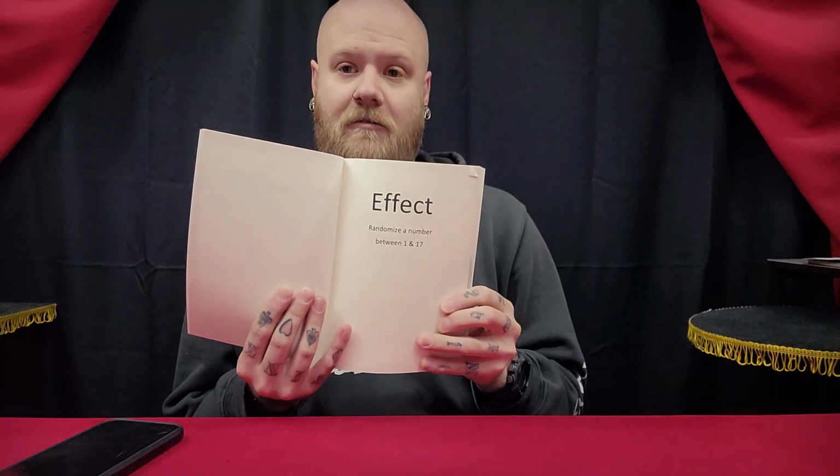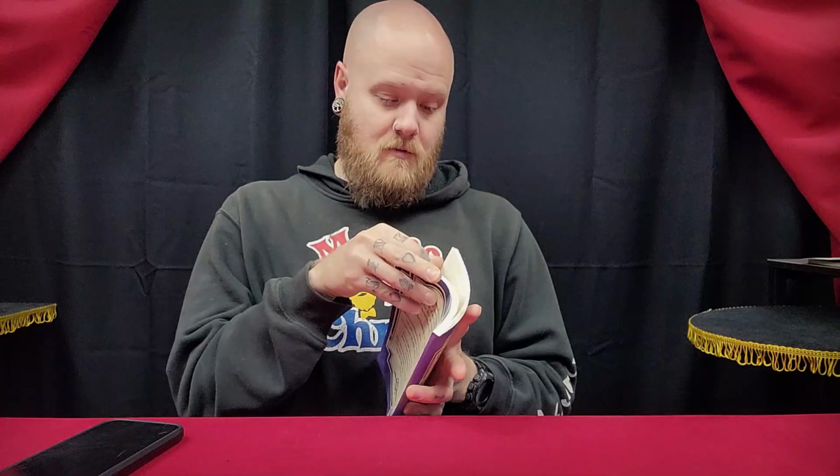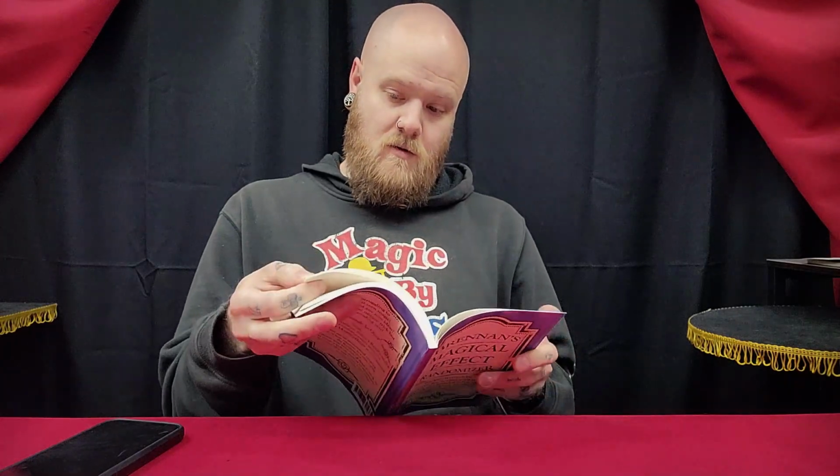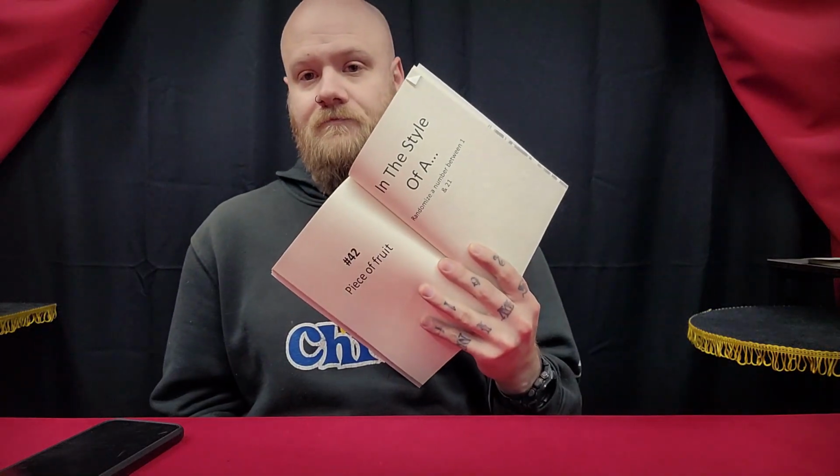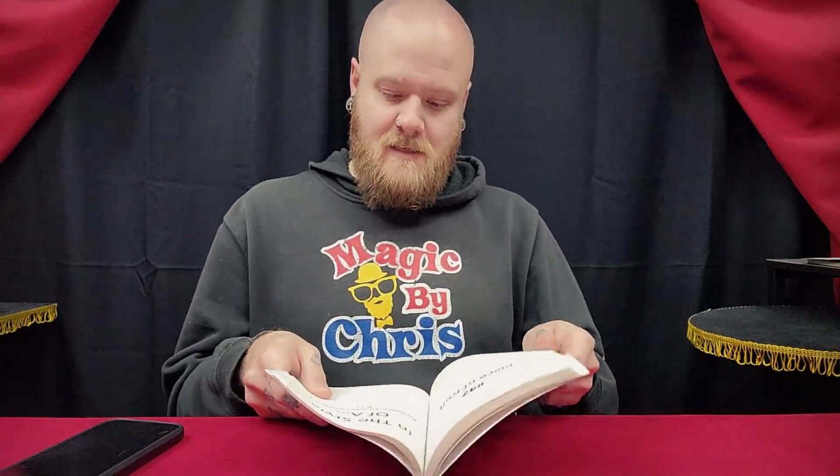You have effect, you have objects, and then you have styles. So the idea behind this is, for example, style, randomize a number between 1 and 21. So there's 21 different styles. There are 42 different objects, and there are 17 different effects.